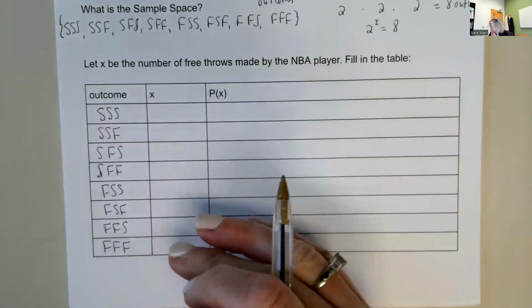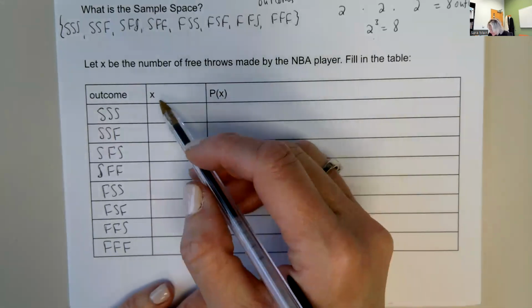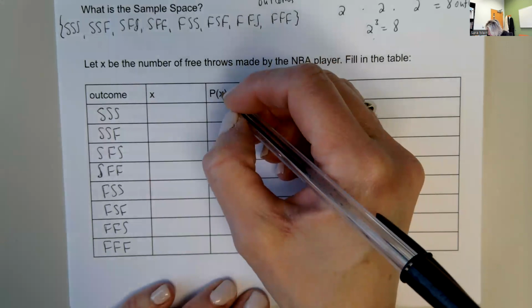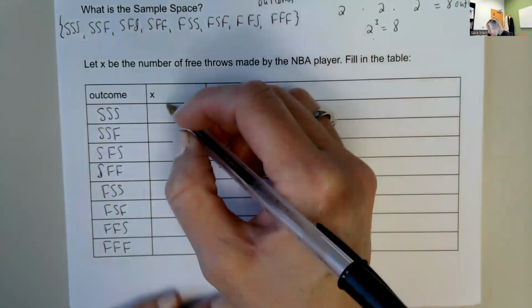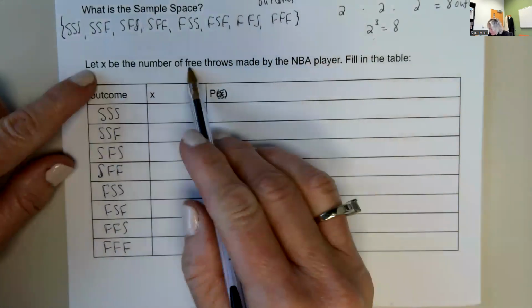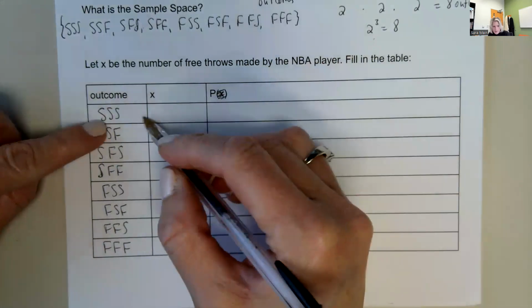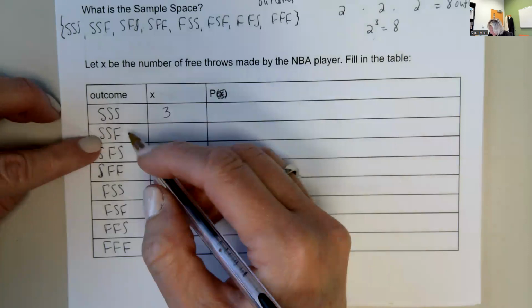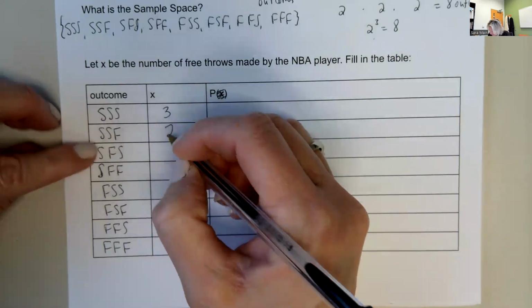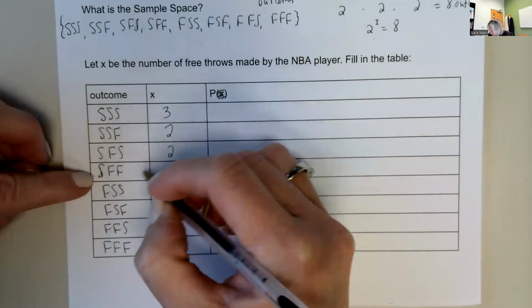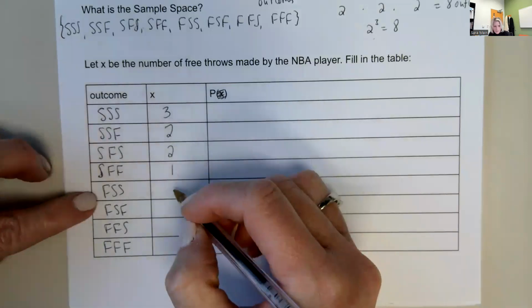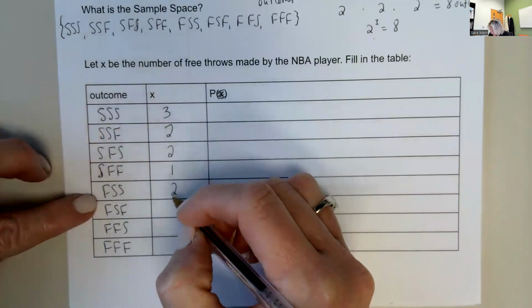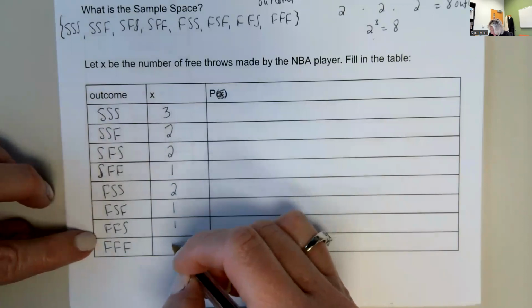X is the number of free throws he made. So in this outcome, he made 3 free throws. In this outcome, he made 2, and this outcome 2, and this outcome 1, this outcome 2, this one 1, 1, and 0.